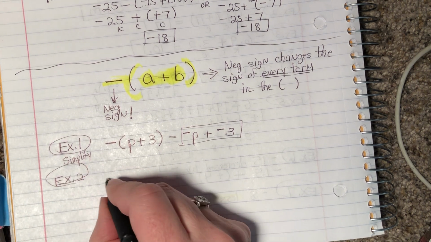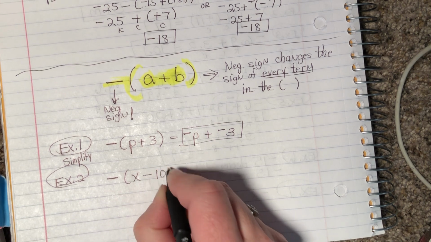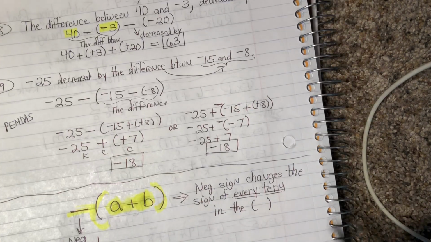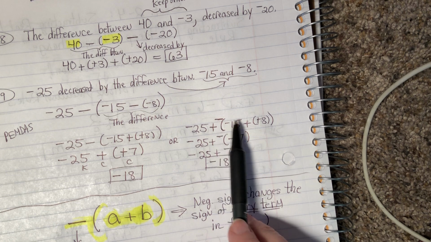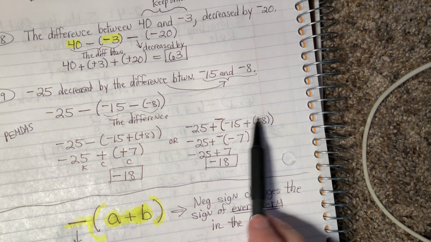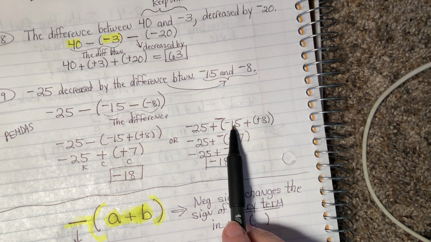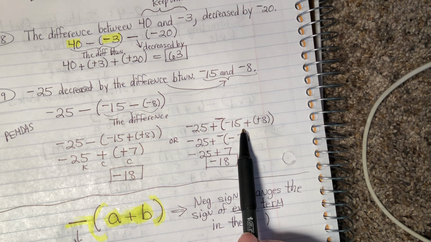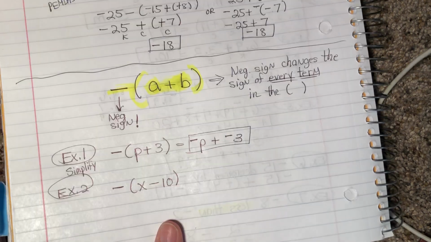Example 2: negative (x minus 10). Now, just looking back at what I was telling you up here, that's the reason you can't just jump this negative on the inside, because the negative on the outside is going to change the sign of everything on the inside. If you were to distribute it instead of following PEMDAS here, you get a 15, well, anyway, I'm not going to confuse it, but that's why you can't just jump it inside.